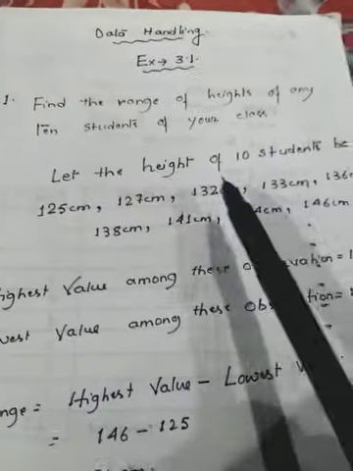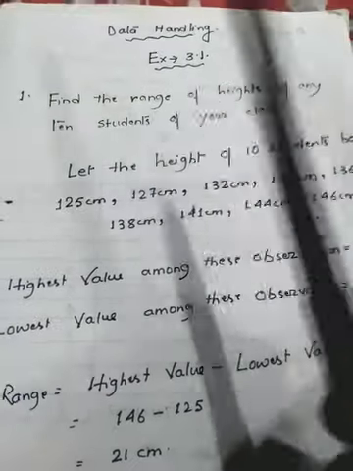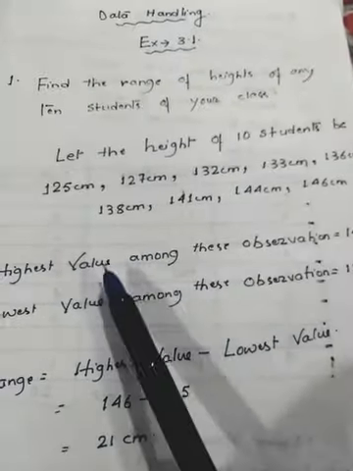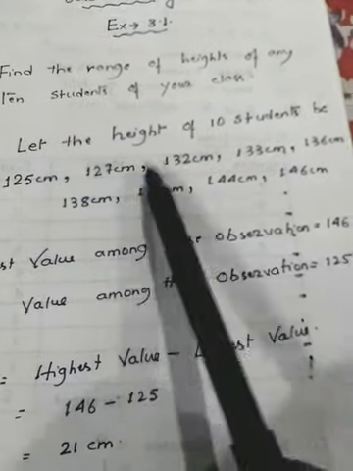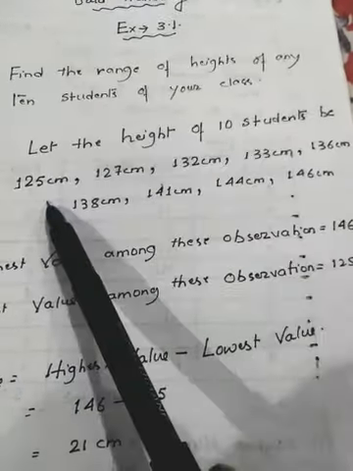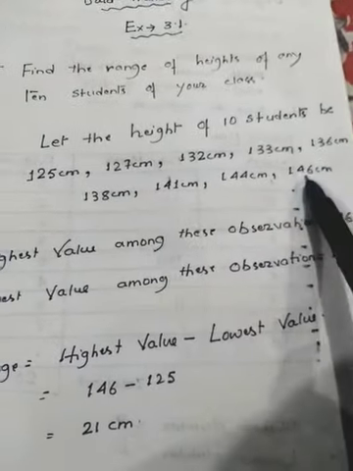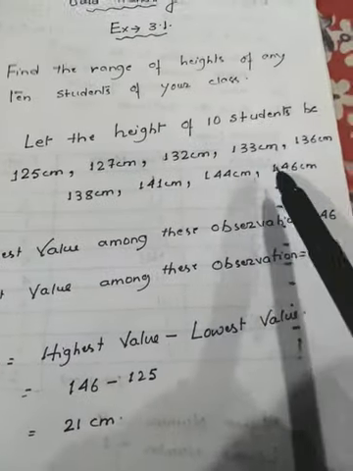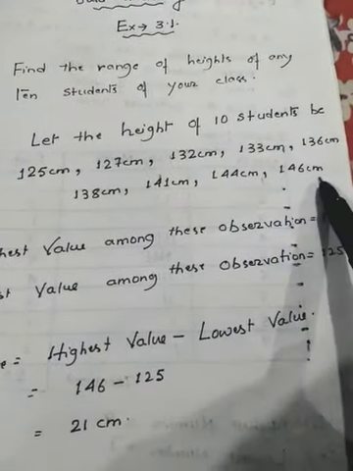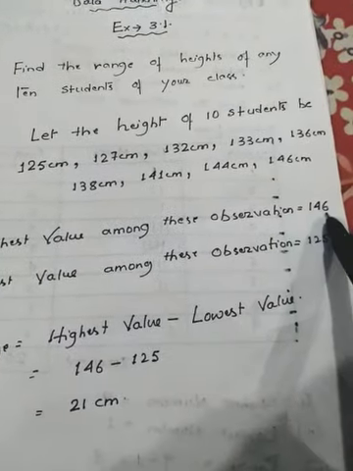Now what we have to find out, find the range. Now what is range? For that, the first thing is that whatever you have let, it is not mandatory that you have to take all those numbers only. Fine, you can make out your own heights also. So according to this data, what is the highest value among this observation? If you see carefully, you will find that 146 centimeter is the highest value out here. So the highest value among this observation is 146.